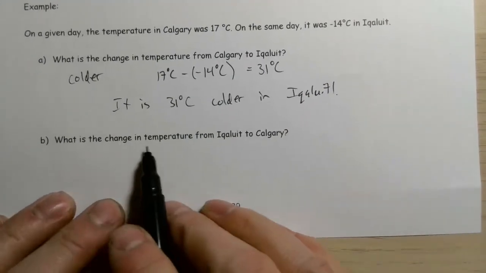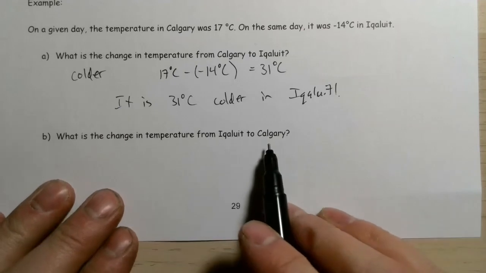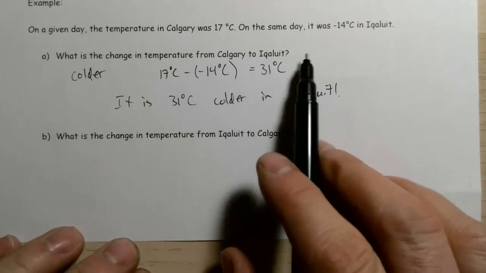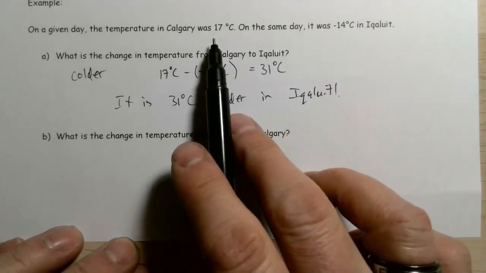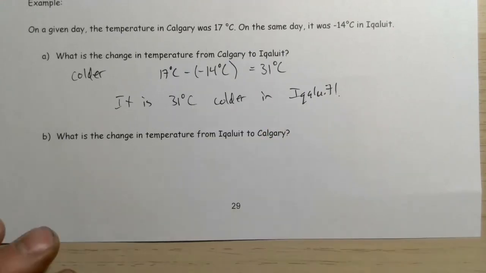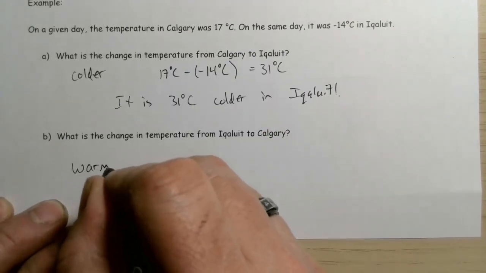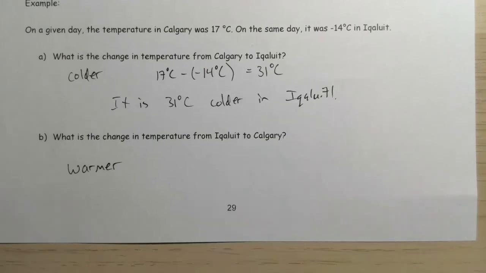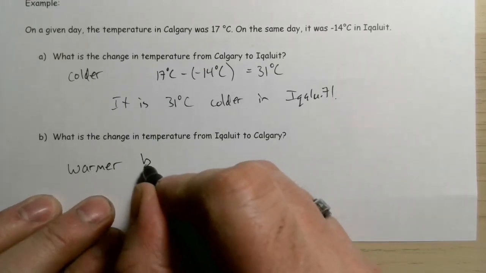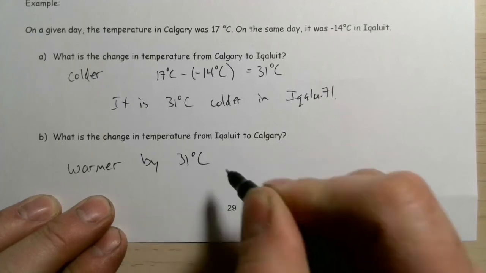Now, what is the change in temperature from Iqaluit to Calgary? Well, to go from the minus 14 to positive 17, it's clearly gotten warmer, by the same amount. All we've done here is change direction, so it's warmer by 31 degrees Celsius.